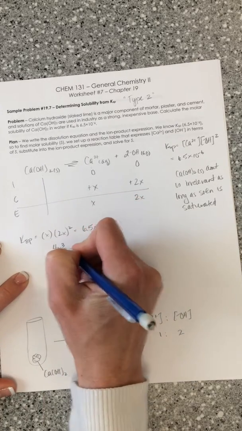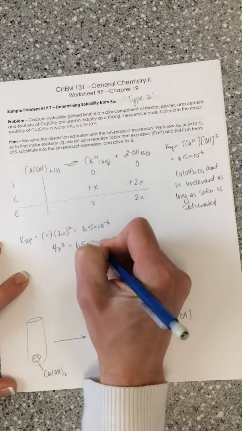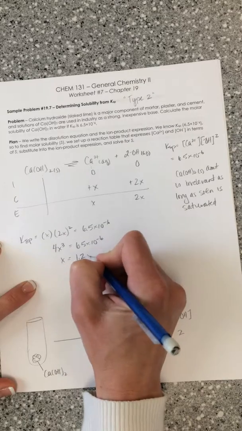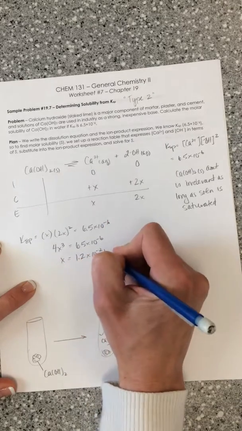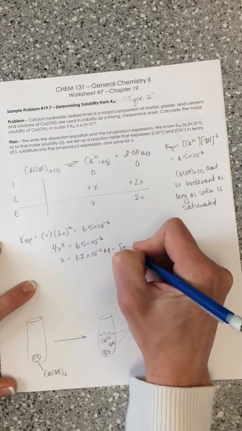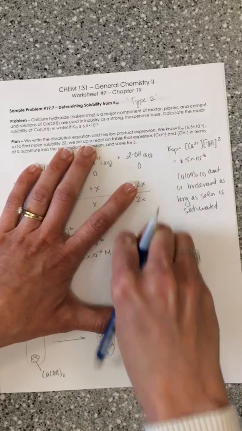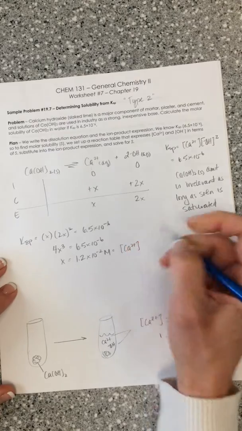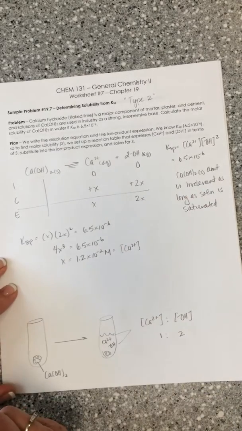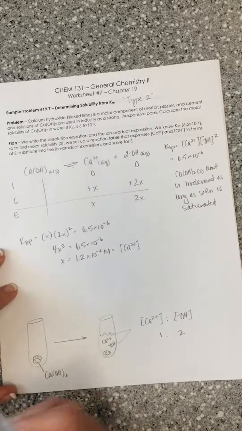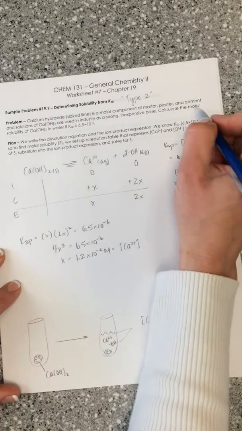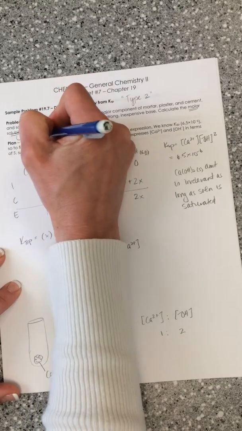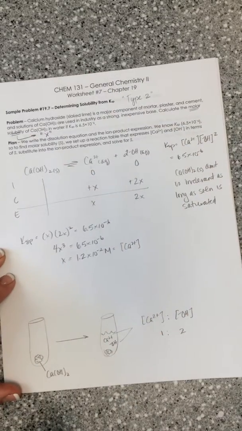Solving for X, we get 4X cubed equal to 6.5 times 10 to the minus 6th. X is then equal to 1.2 times 10 to the minus 2nd molar. And again, that's equal to the calcium concentration. And so if we double that, we'll get the concentration of hydroxide. So this problem didn't ask for that. This problem asked for the molar solubility. And when it asks for the molar solubility, it's really asking you, what is X?